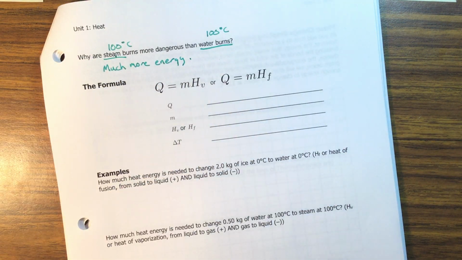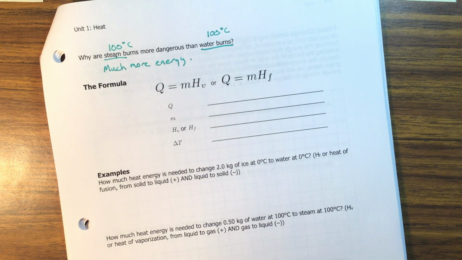That means steam can burn you far worse than just plain water can, because you have to add in a lot of energy to convert the water at 100 degrees Celsius to steam at 100 degrees Celsius. So that steam can have a lot of energy in it. All right, so we'll look at the formula in the next video.